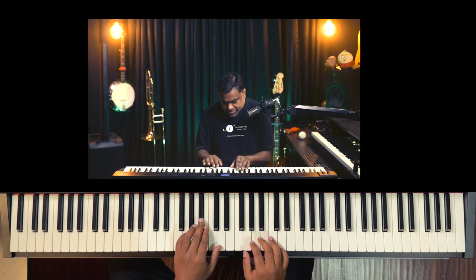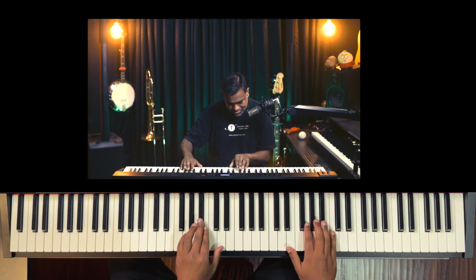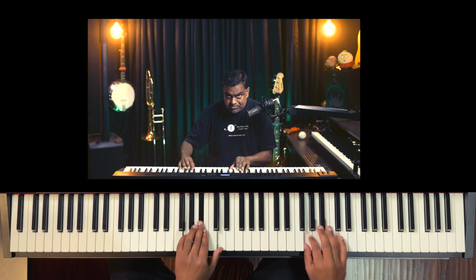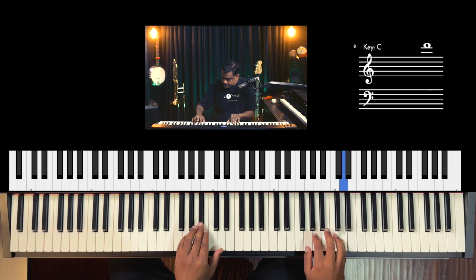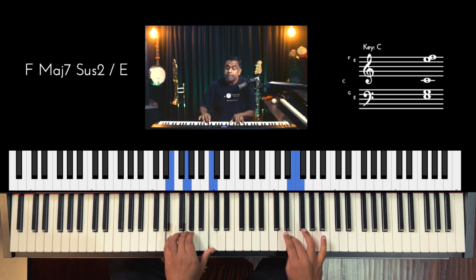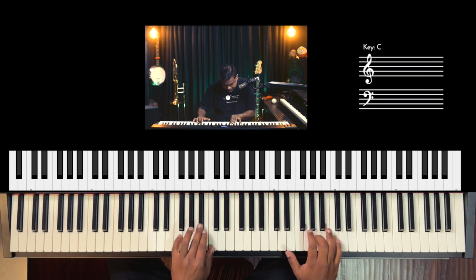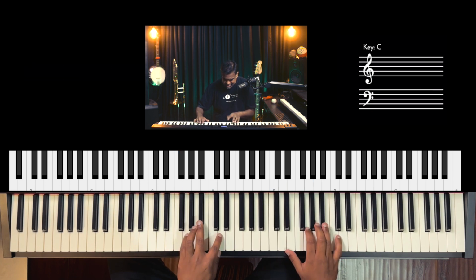Another voicing for this, if you choose to play the melody away from the left hand, you can play a regular G minor, G, B flat, D. I like that F sus 4 there. And a regular C major. So, other voicing.